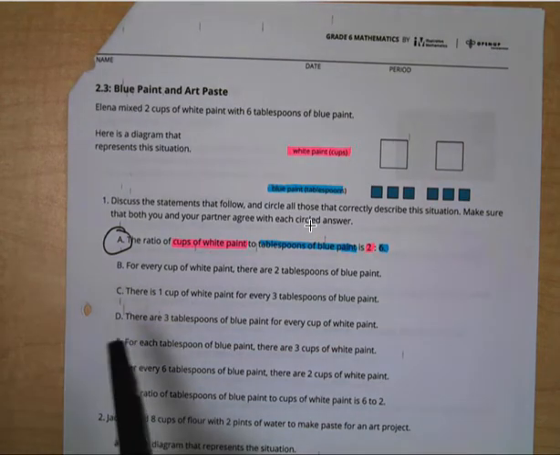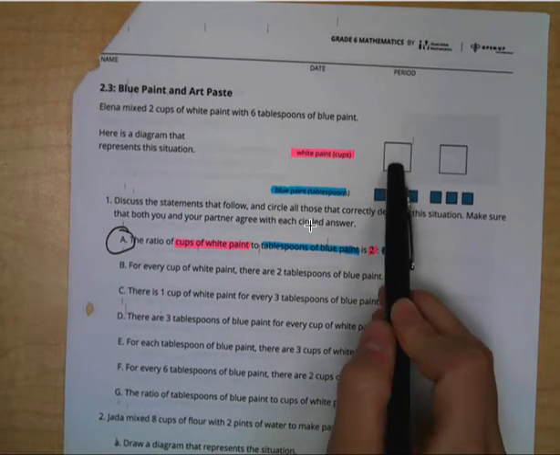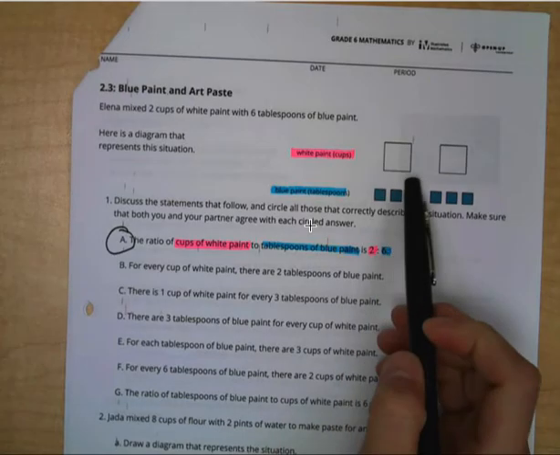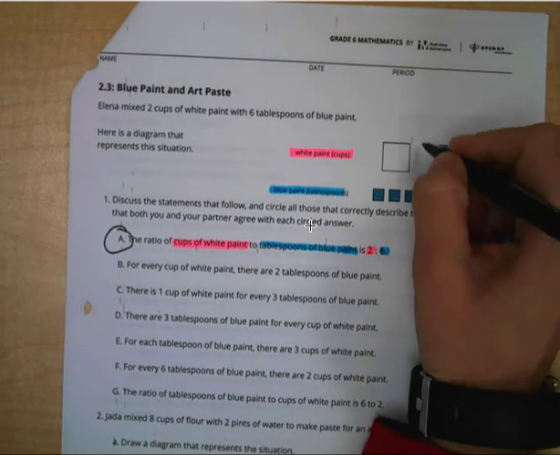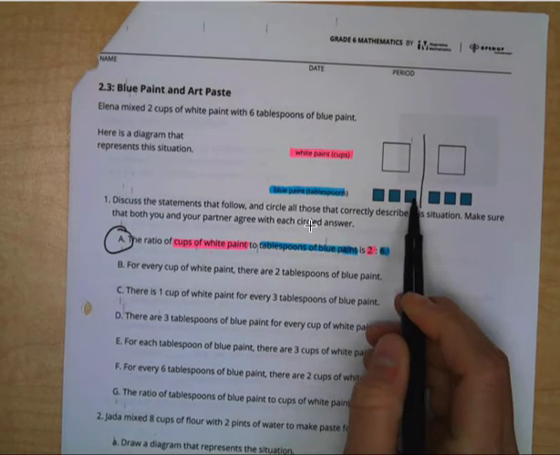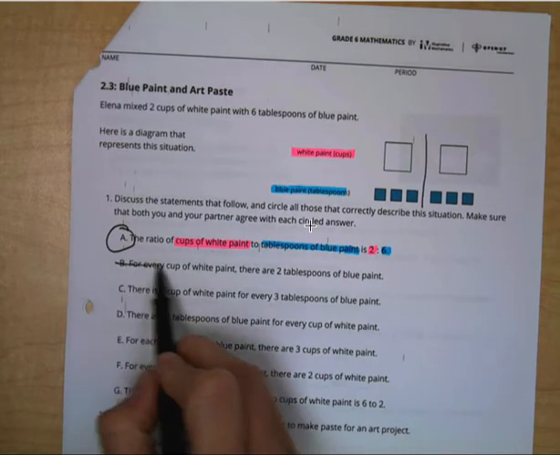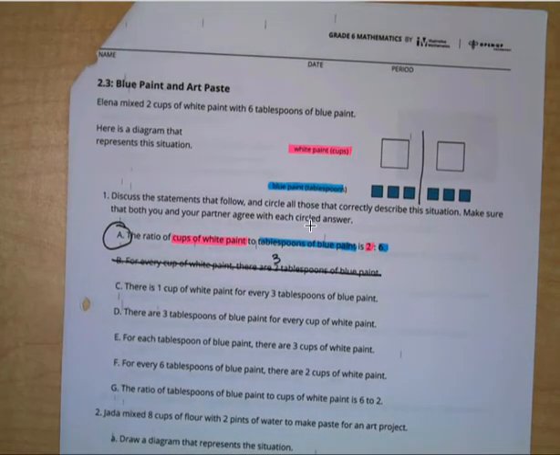Okay. For B, it says for every cup of white paint, there are 2 tablespoons of blue paint. So if we had just 1 cup of white, how many blue would we have? Well, if we divide them into equal groups here, you can see that there are actually 3 groups. So sentence B is wrong because this should say that there are 3 tablespoons of blue paint.